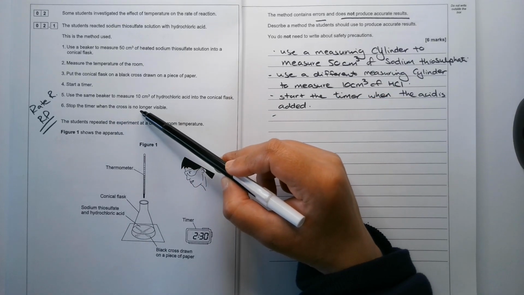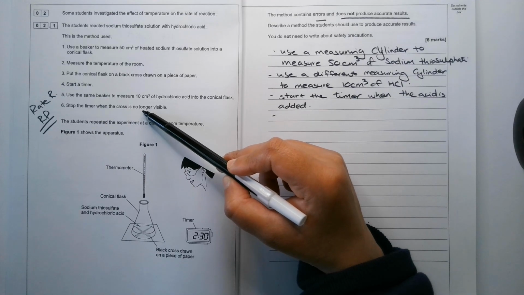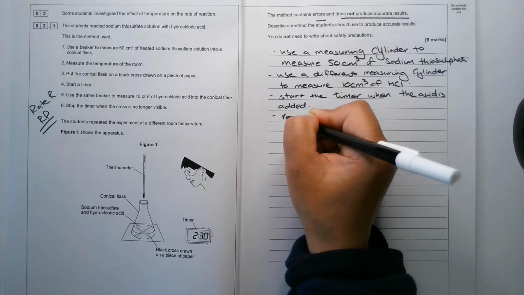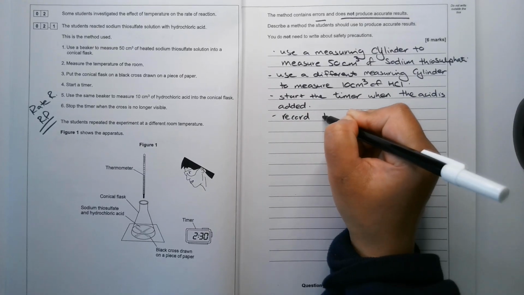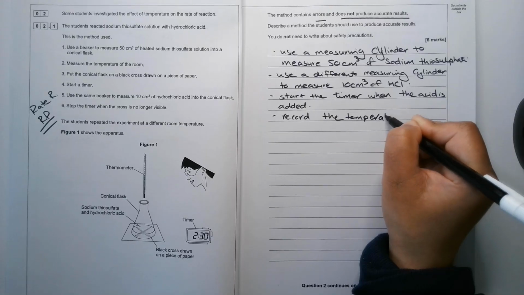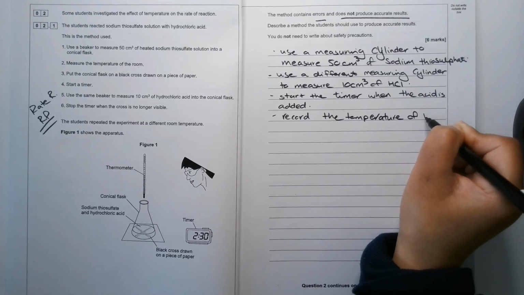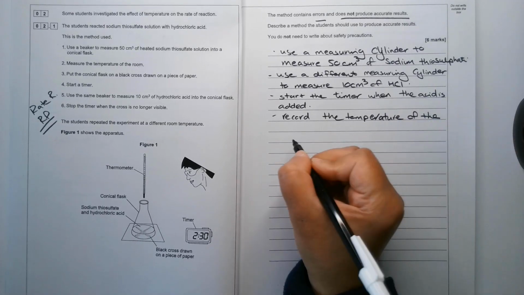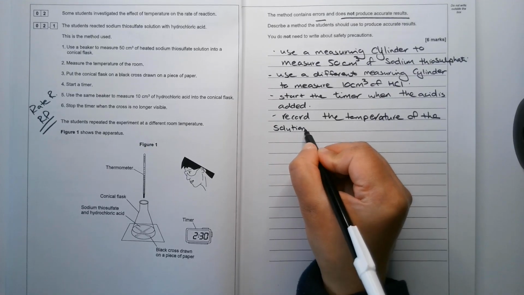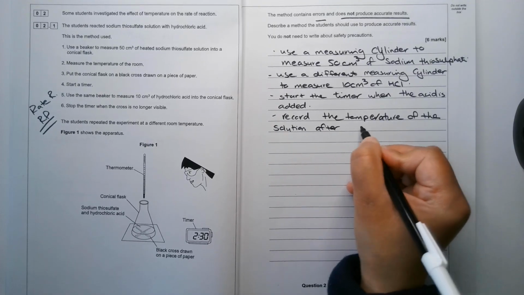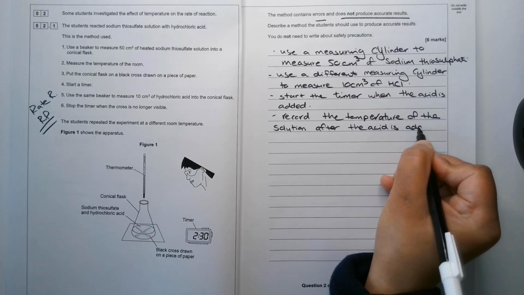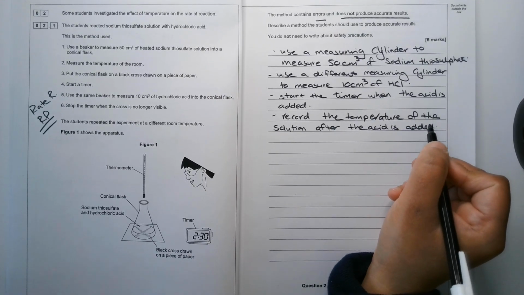So they've got that there. Record the temperature of the solution after the acid is added. So I've got 4 bullet points, just need to have 2 more.